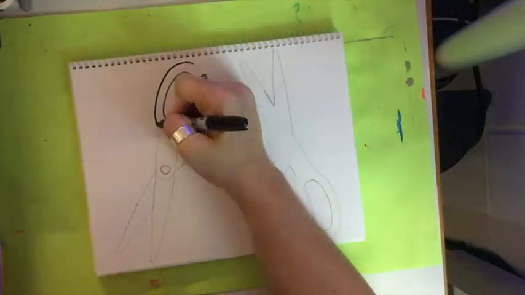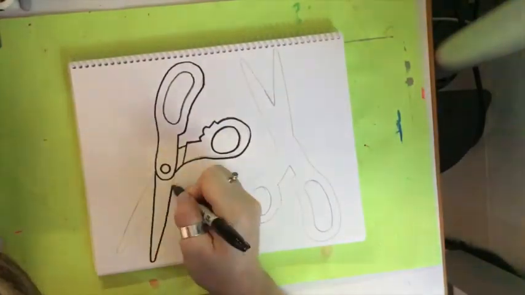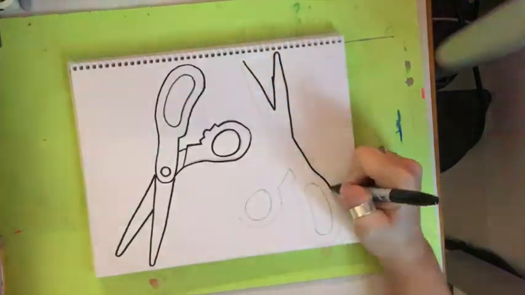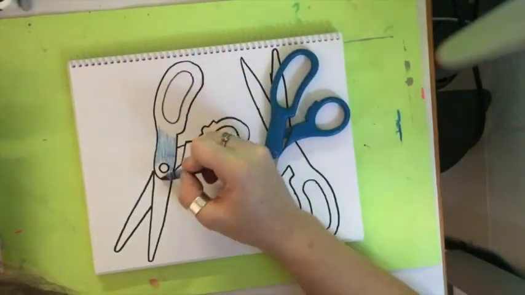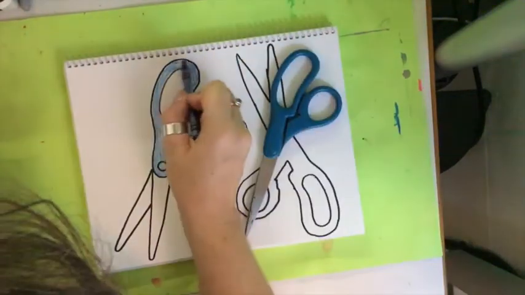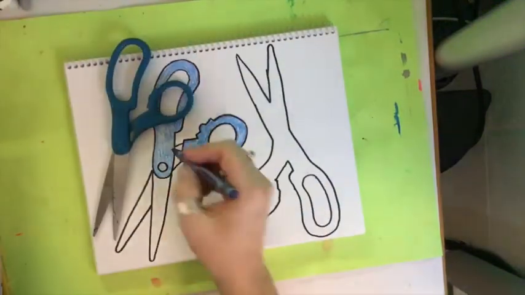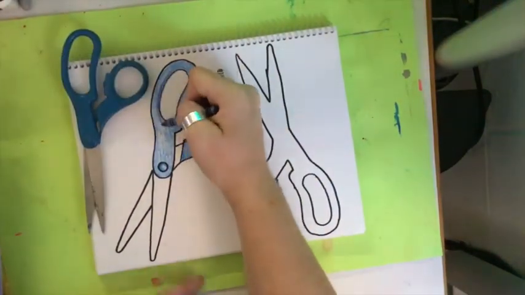I outline my objects with a Sharpie just to make them stand out a little more. You can use whatever you have on hand to add color if you choose to. My scissors were blue and silver. With my blue crayon, I am lightly layering color in. Then I'll look at my object again and color a little harder where there's shadow on the object.